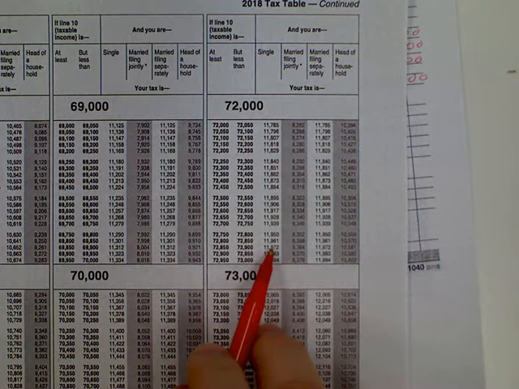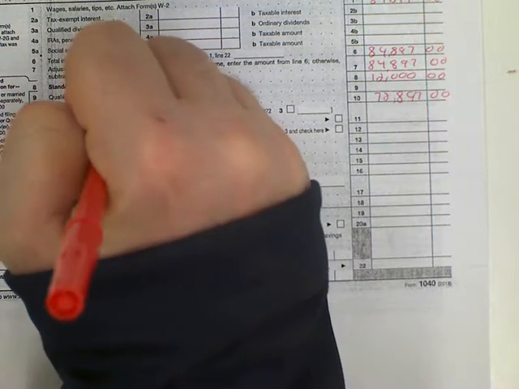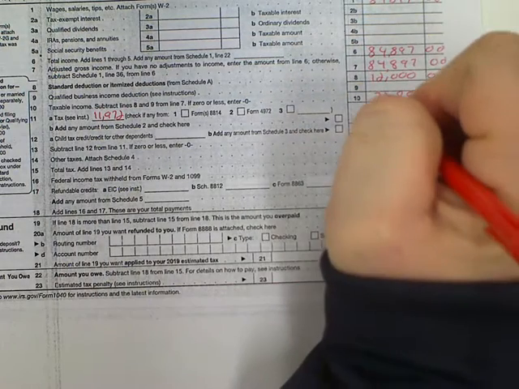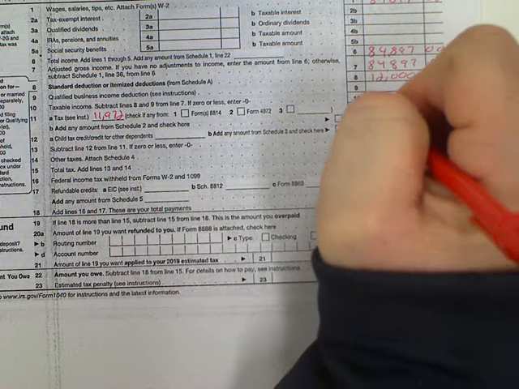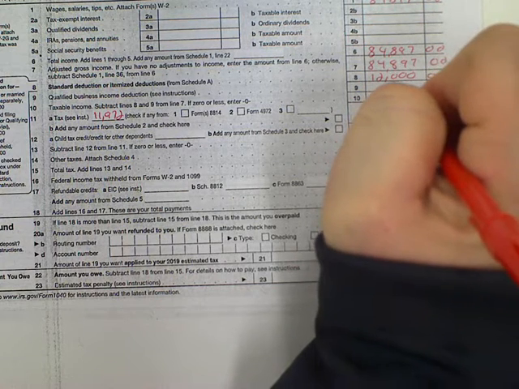She is single, so we're going to go to the single column and write in 11,972 as the tax, and we're also going to write that right here, 11,972.